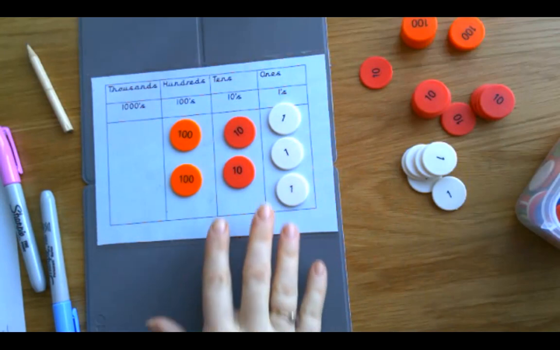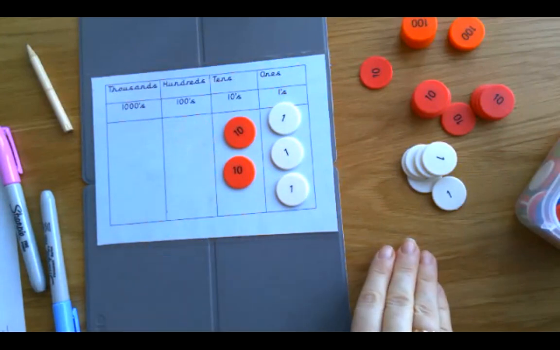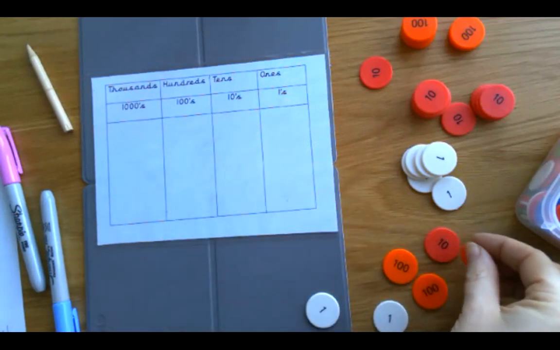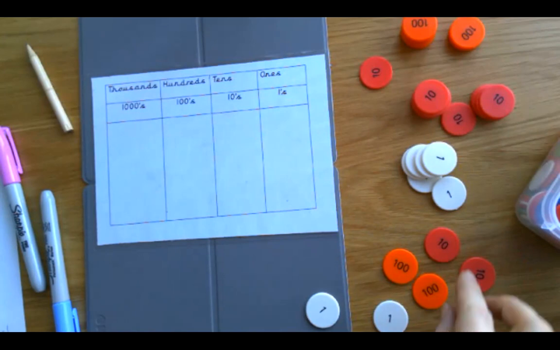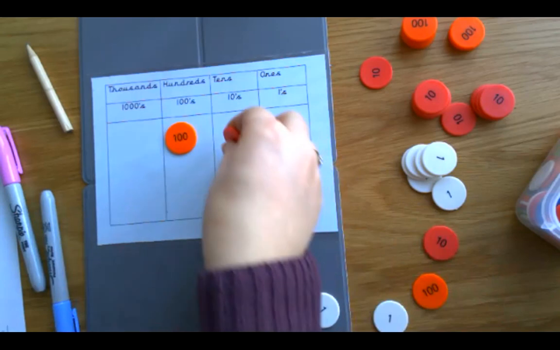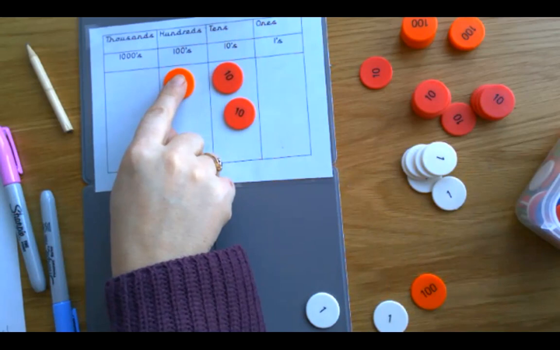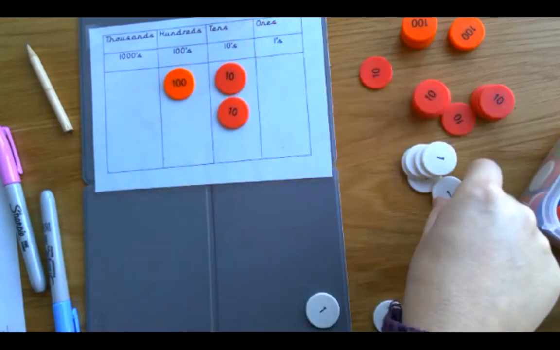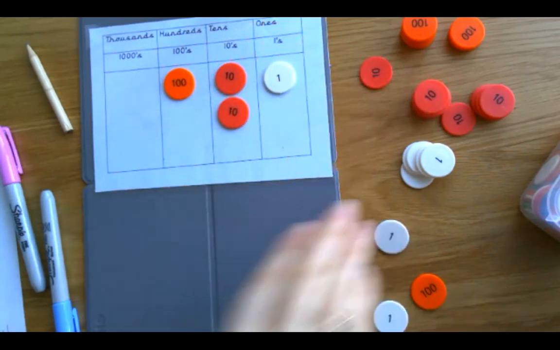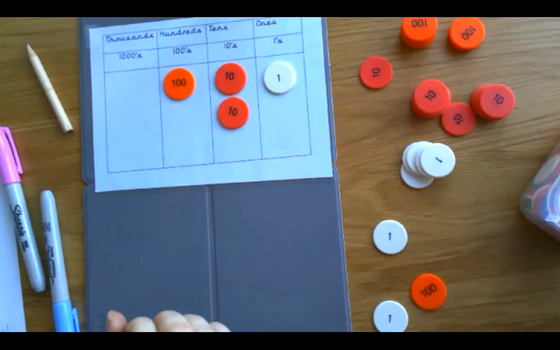Now, what this is asking us today is to not just do any old 3-digit number. We want to do a 3-digit number where our total would equal more than 1,000. So if I started off with one of our 3-digit numbers, I'll push this up so I've got enough space, 121, and I want to add that to another number so that when I eventually add them together, it's going to equal over 1,000.